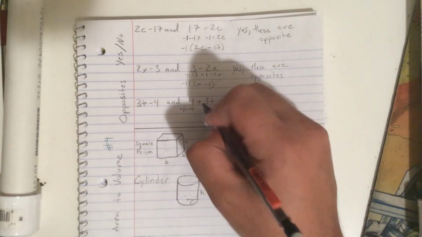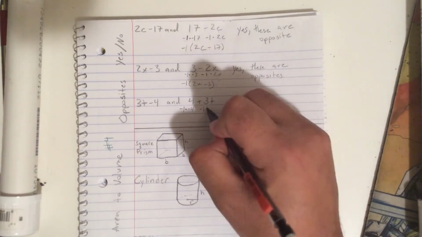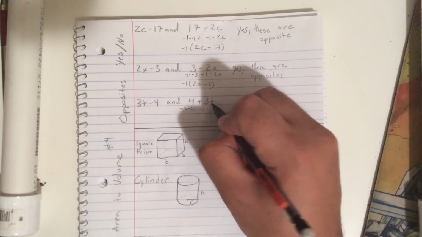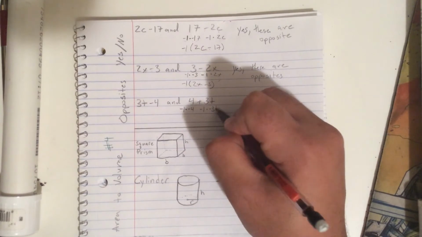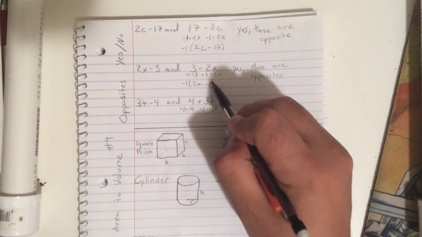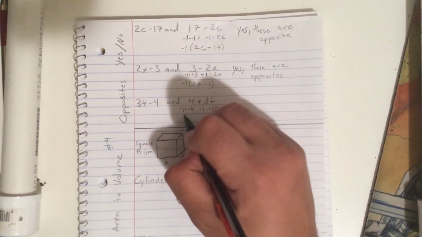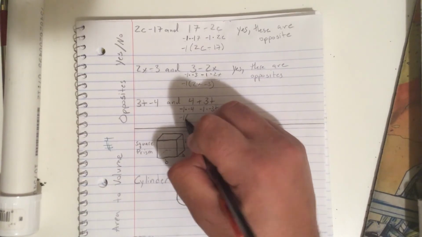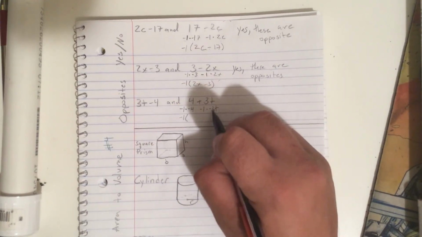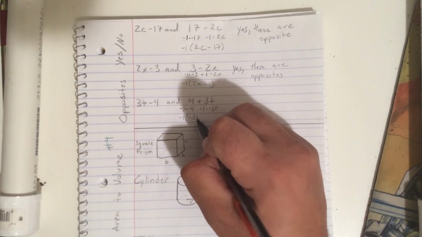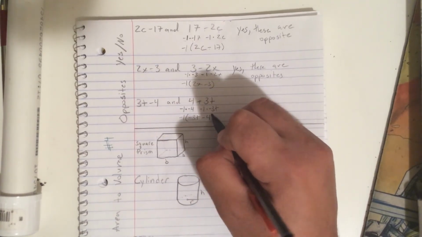And same thing here, we have to pull out our -1. But in order to make a positive 3t, we have to make a -3t. So already we see a difference in our patterns. But it's okay. So we're going to pull out our -1. And what's left is, once again, we're going to start with our variable in front. So we have our -3t minus our 4.